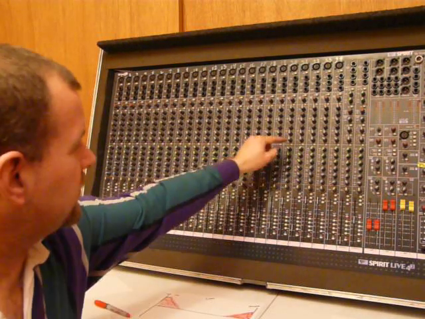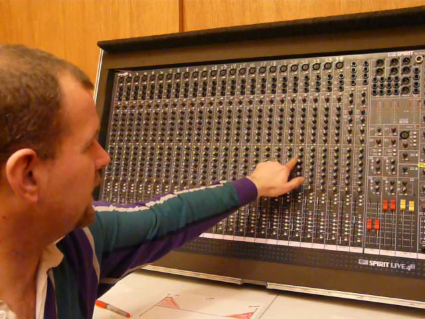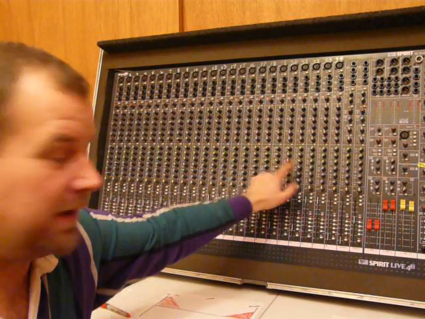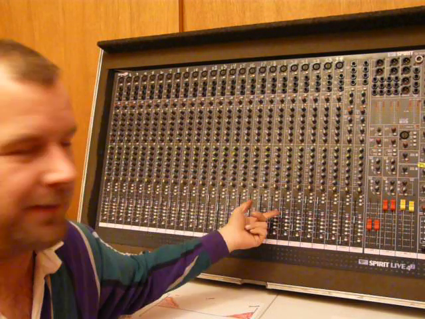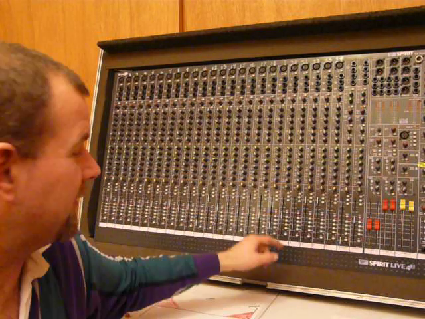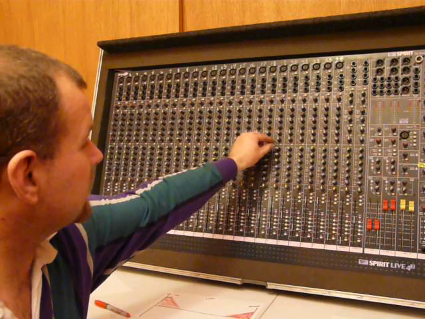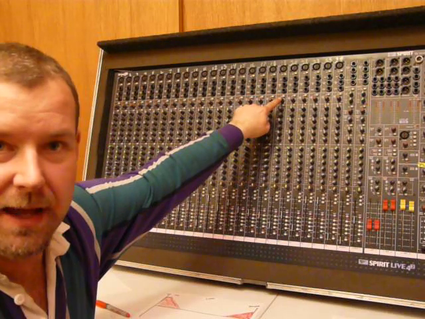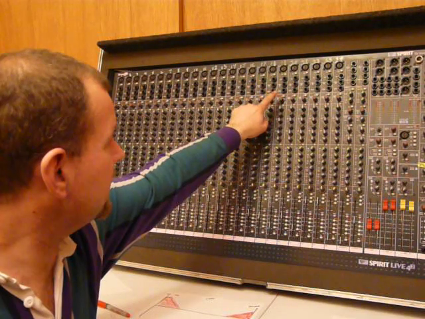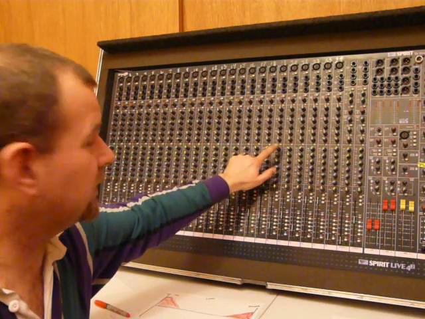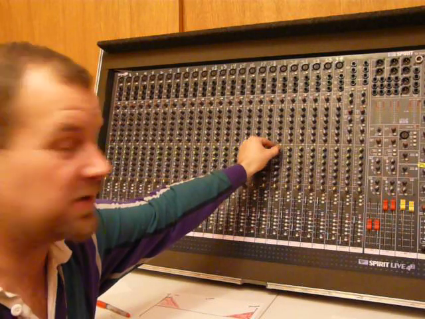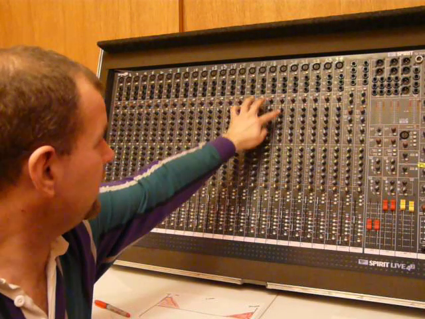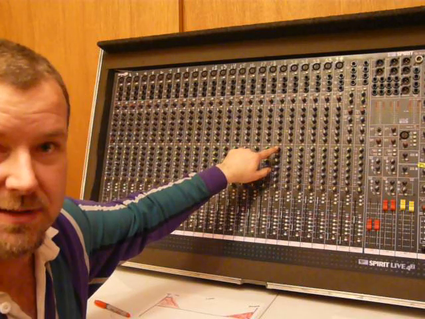Alright, so on this particular board we've got aux 1, 2, and 3, which are pre, and pre means pre-fader. I don't have the slide covers on this right now, I was cleaning them. Anyway, this means it's pre-fader. So that means your overall gain up here is what determines how much signal it's going to get. So it goes from your gain through your EQ to your auxiliary.